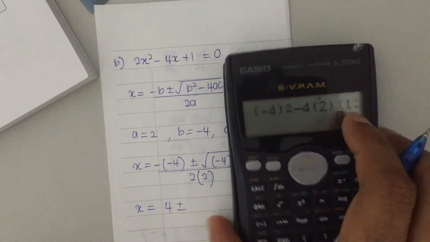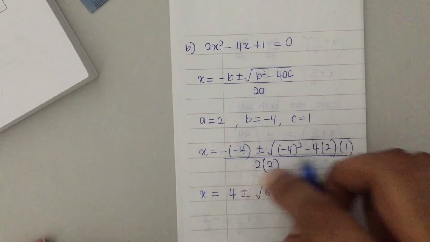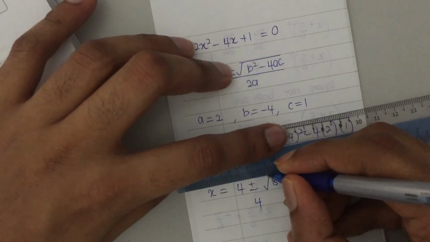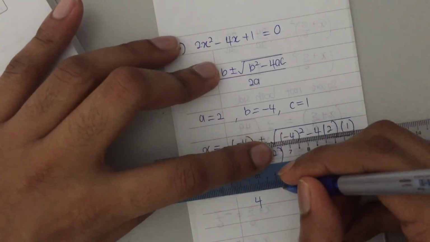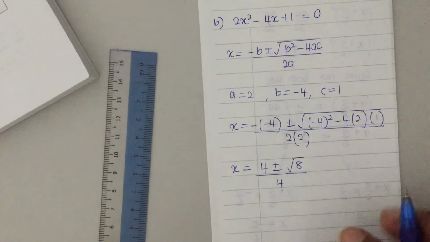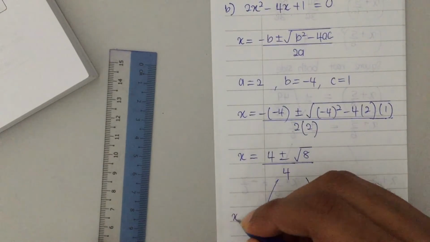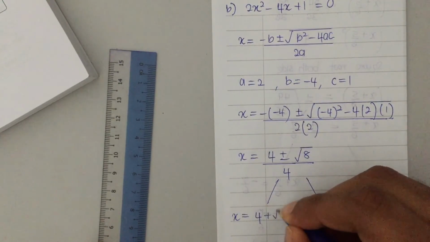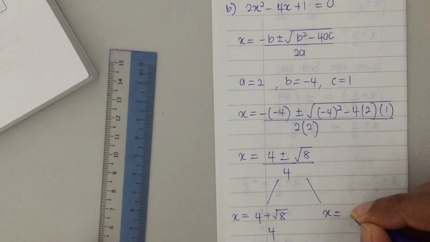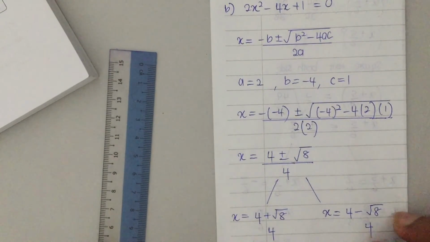It's 8, so just write here square root 8, and then divide by 4. Okay, from here your working will be split into two parts, where you have x equals 4 plus square root 8 over 4, and you have x equals 4 minus square root 8 over 4. Okay, let me underline the fraction line, guys.